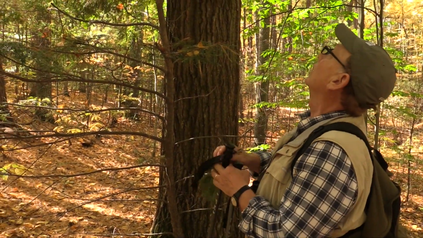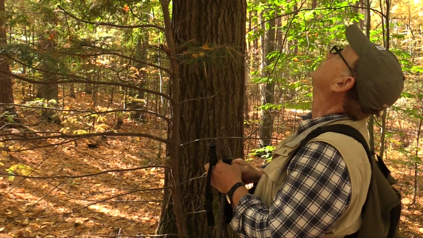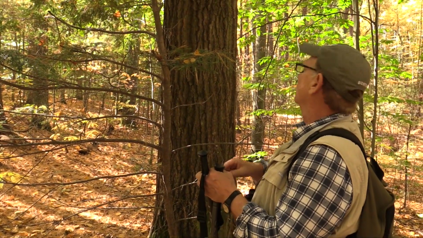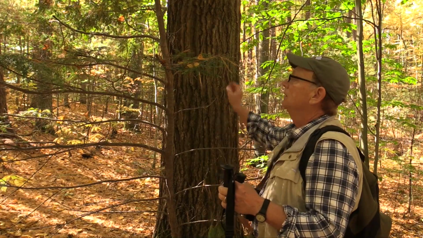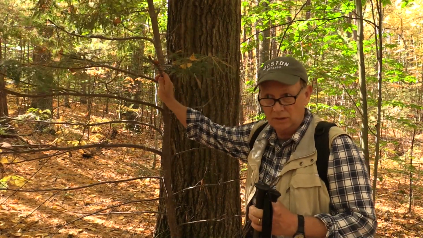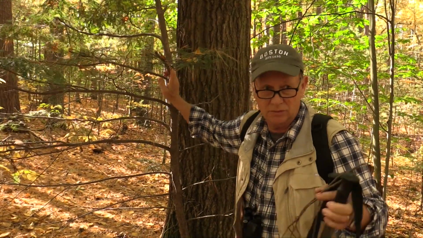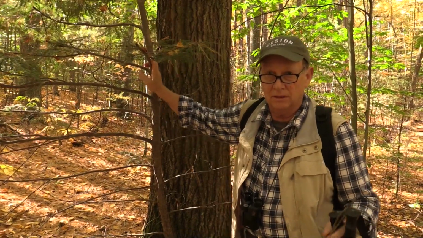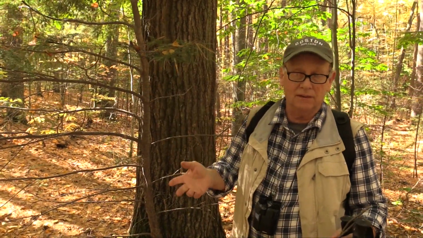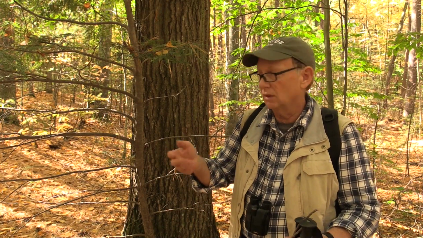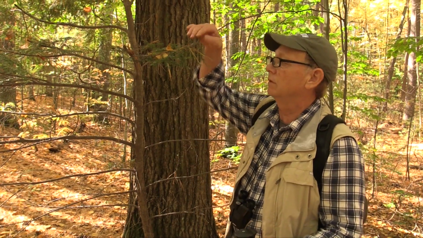Underneath this large, what looks like a red oak, is a younger hemlock tree. And I wanted to use this opportunity to talk a little bit about how one might identify a hemlock tree versus a spruce tree versus a white pine tree, red pine, red spruce, and other conifer varieties.